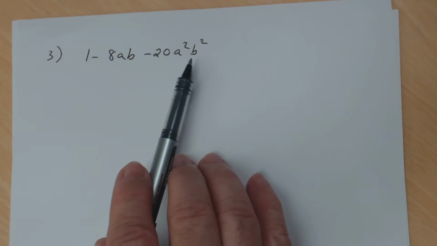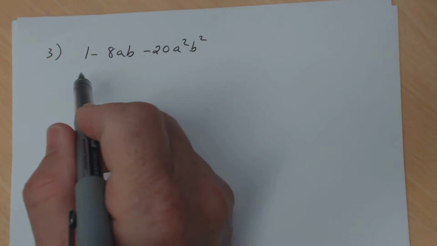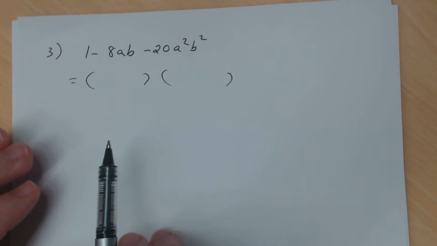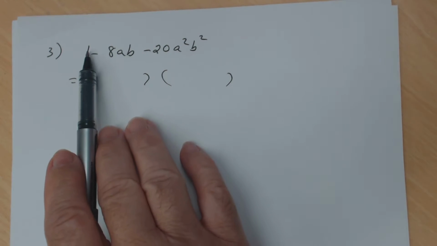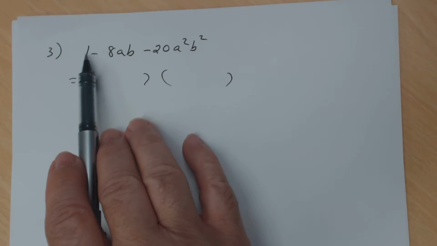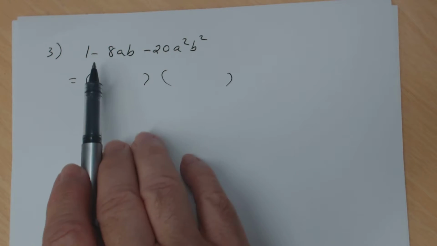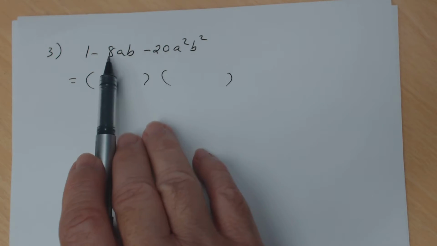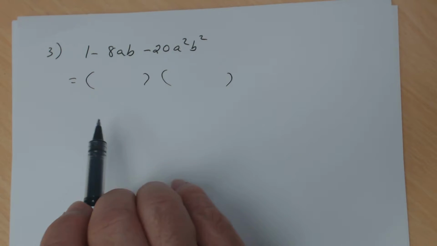Okay, so the GCF is 1, so I'm going to go directly to 2 binomials. Now, usually in all the problems you've done so far, the square term was listed first. I'm going to leave it like this. It's in ascending order in terms of the a's and in terms of the b's, so we're okay.